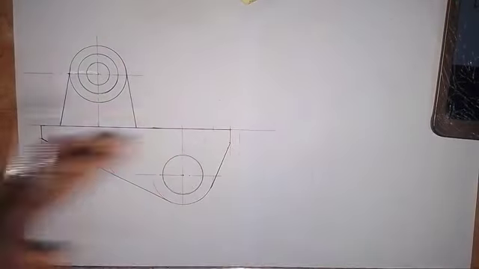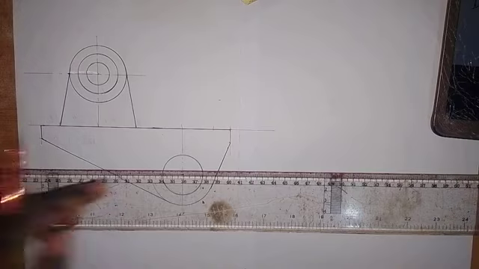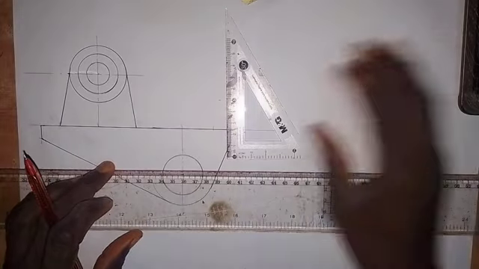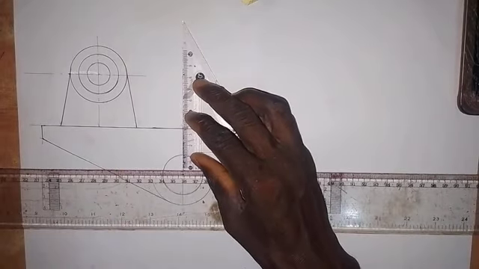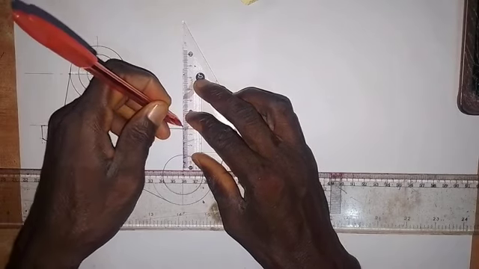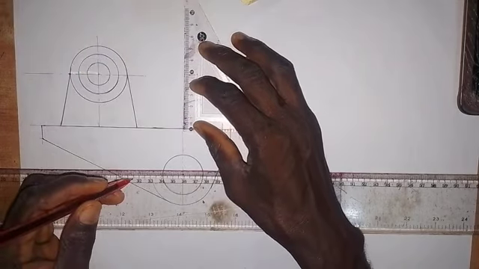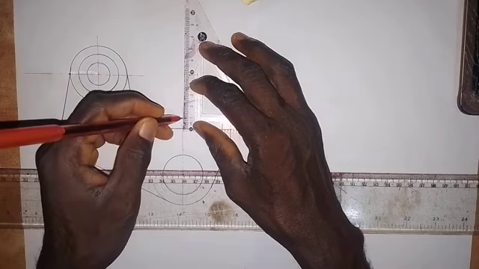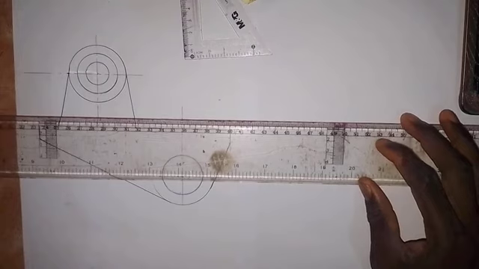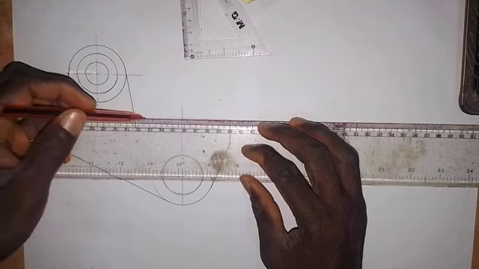So the first thing that we are going to do is this center line that we have here, this 42 that we took here, we are going to extend it a bit, so for us to be able to take a distance of 8 millimeters up. So we take a measurement of 8 millimeters up, so this is 8 millimeters, and then we are going to draw a horizontal line here. So here we have the horizontal line.